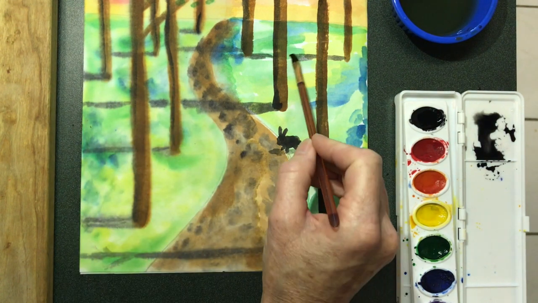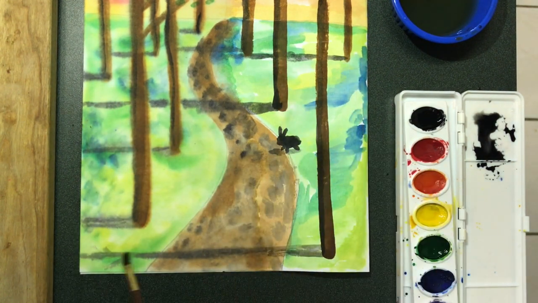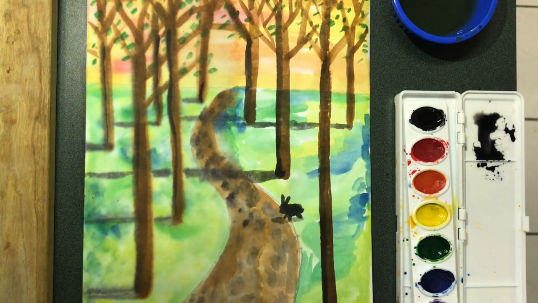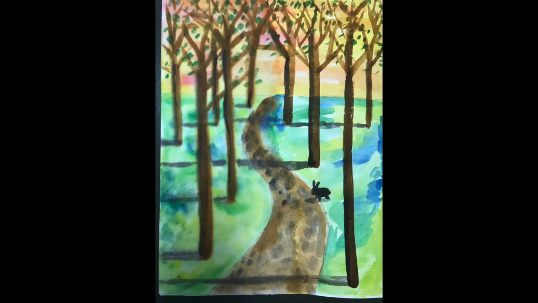Finally, complete your picture with your own details. That's what makes yours unique. You can add shadows going up and down the sides of the trees, shadows on the path, little animals in the grass, or leaves all over the tree branches. Let's see how you decide to do yours.